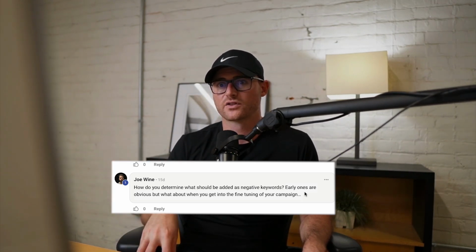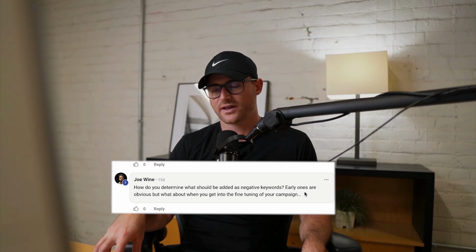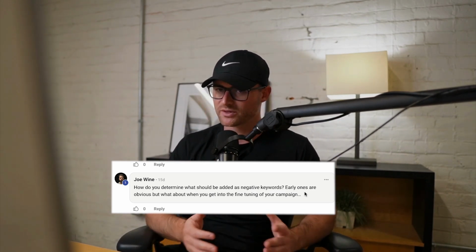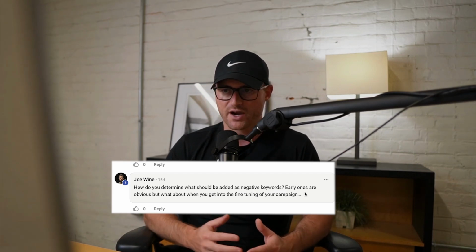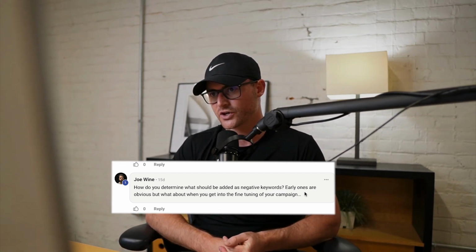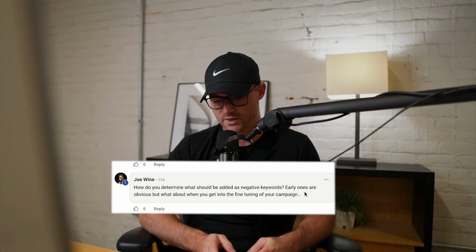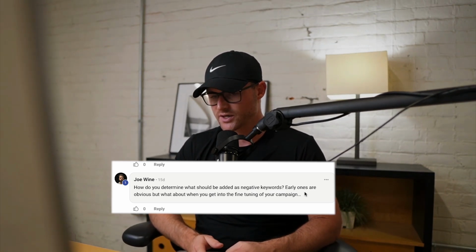The negatives though that aren't as obvious, they're in that middle zone where it's like, man, this could be good, but this could be bad, right? There you have to track the performance of that. And so I start looking at those terms, like the root terms of them. And I start looking at, is this something that has done well?